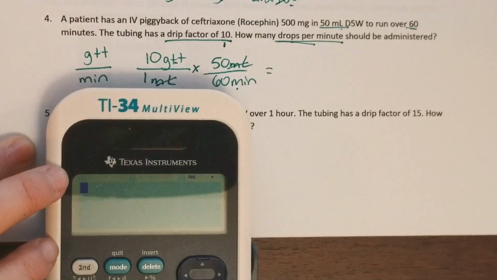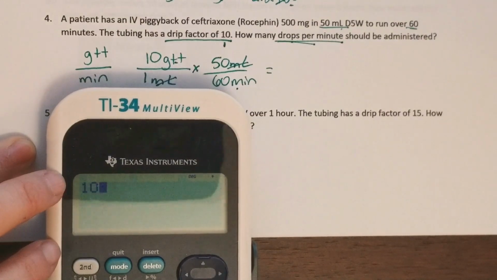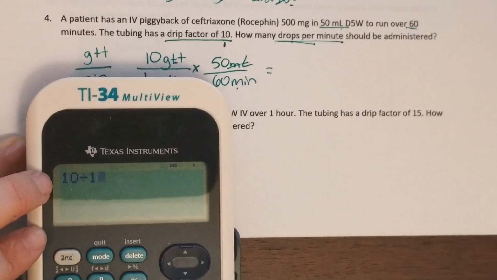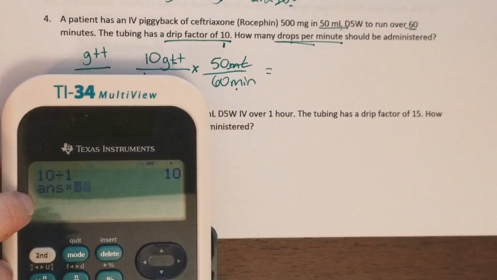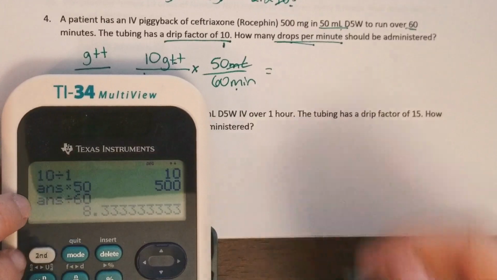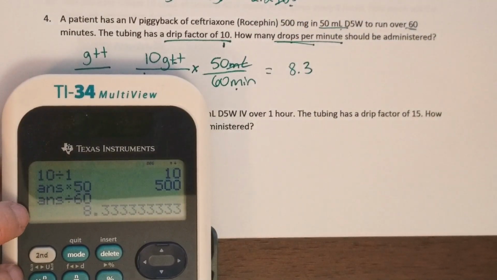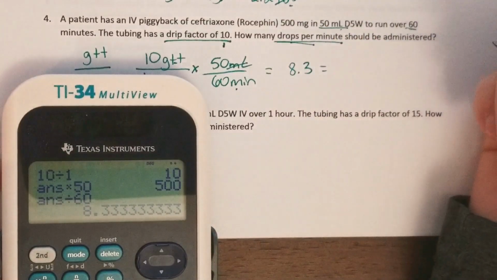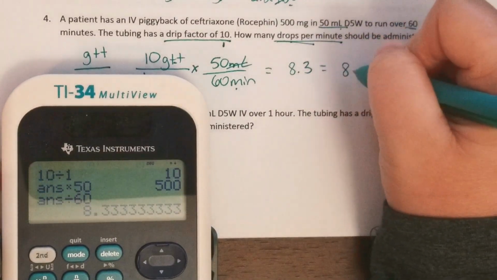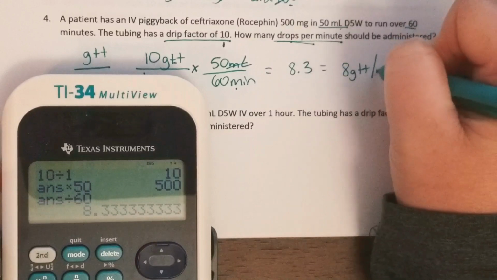So to do the calculation, you do 10 divided by 1 times 50 divided by 60. You get 8.3. Well, you can't have a 0.3 drop, so you're going to round that, and since it's below 0.5, it's going to be 8 drops per minute.